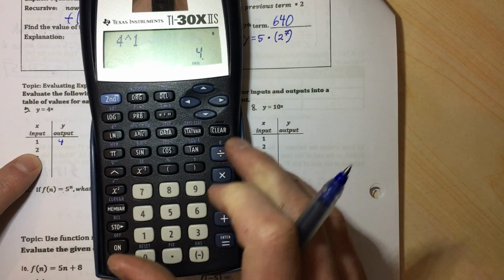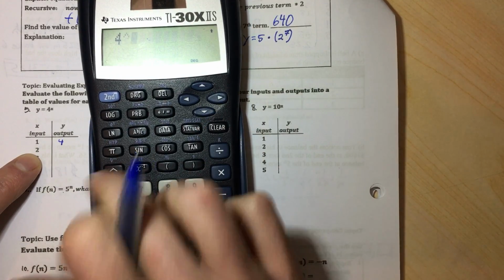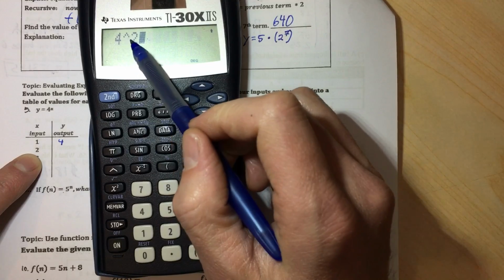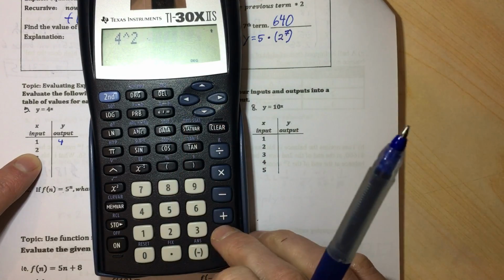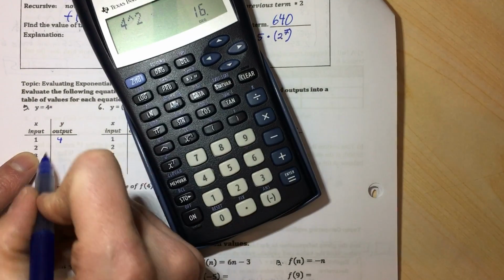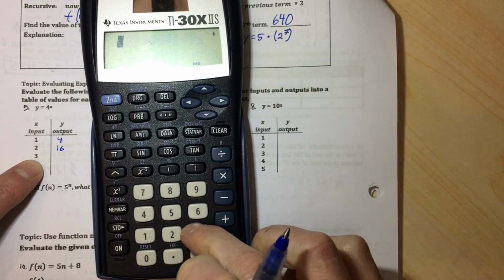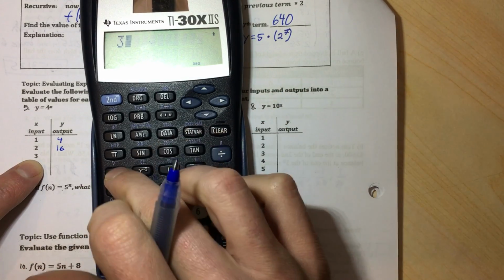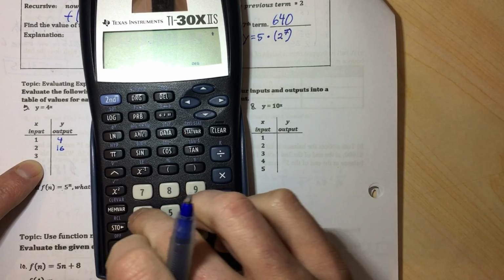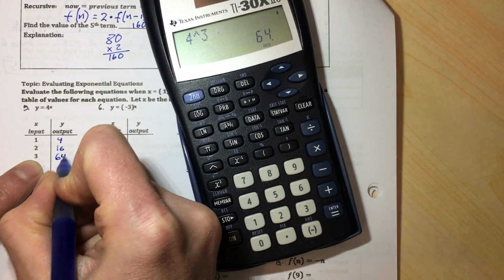Okay, so 4 to the second power, so make sure you're getting this little hat in there. Well, 4 squared is 16. That makes sense. And then 4 to the third power, and that's going to be 64.